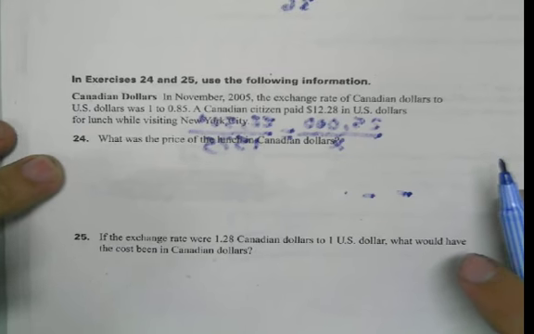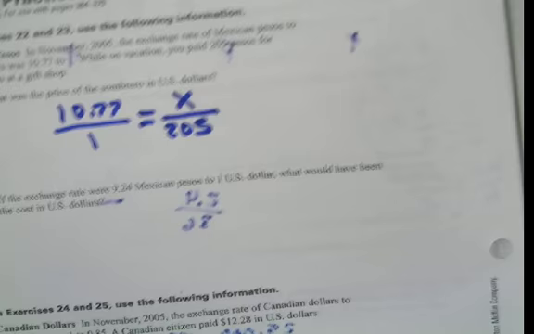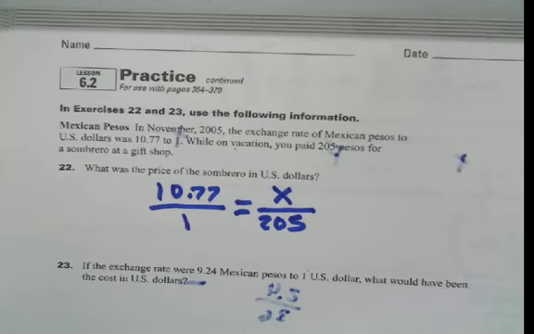Canadian dollars. It's the same idea as the one above. Set up a proportion and you should be fine.